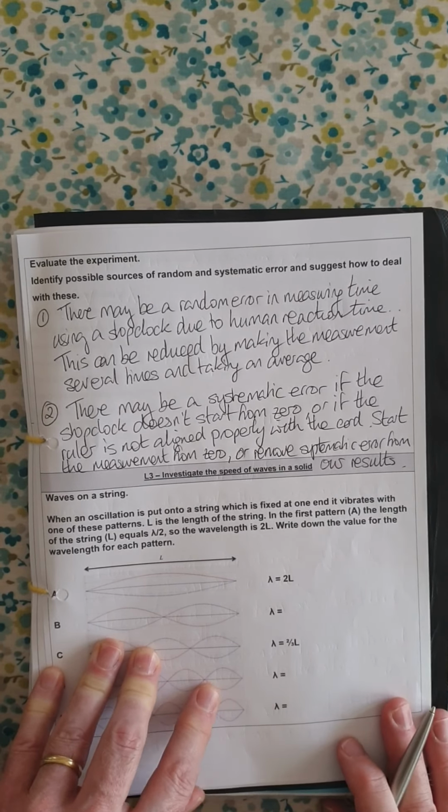In this next pattern, we see we go from the center to the top, to the center, to the bottom, back to the center again. So in this case, the length of the string is equal to one wavelength. For the third one, we have going from the center to the top, to the center, to the bottom, to the center again. So that's one complete wavelength.